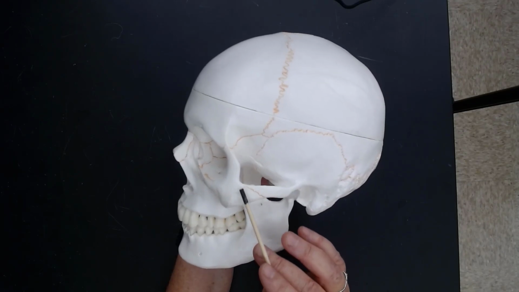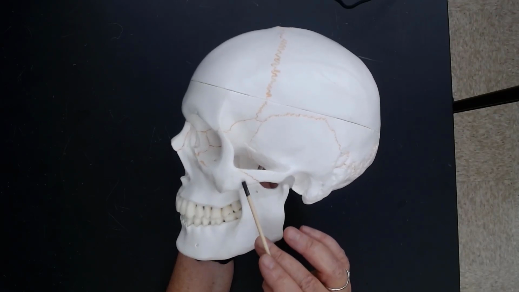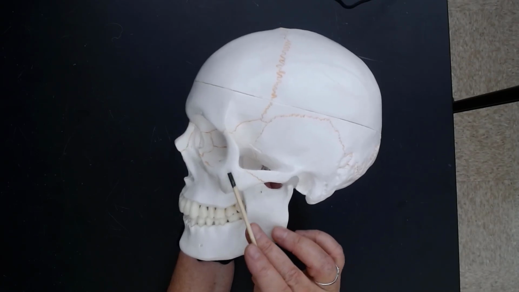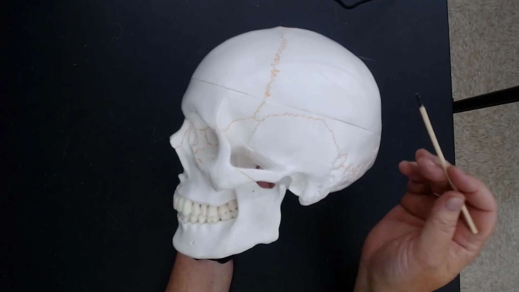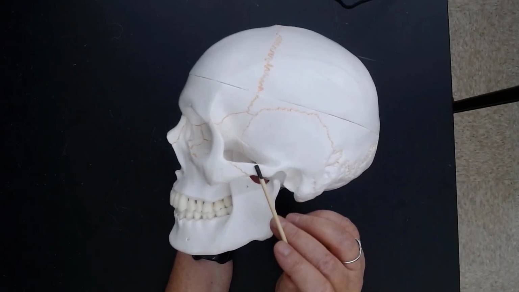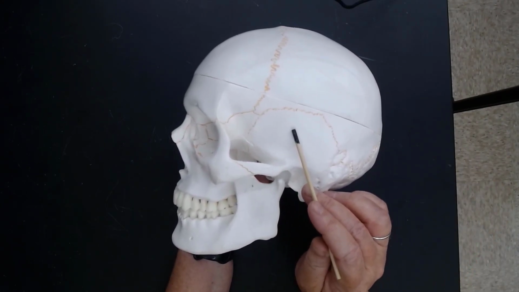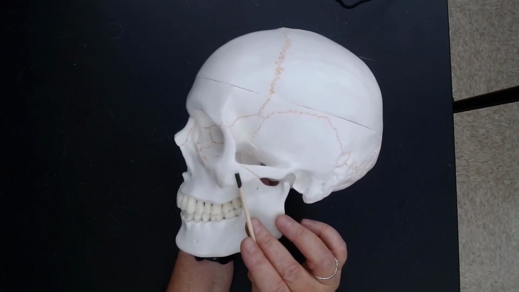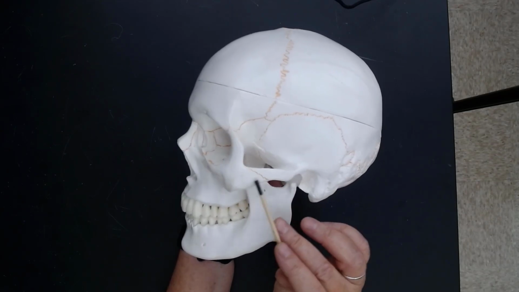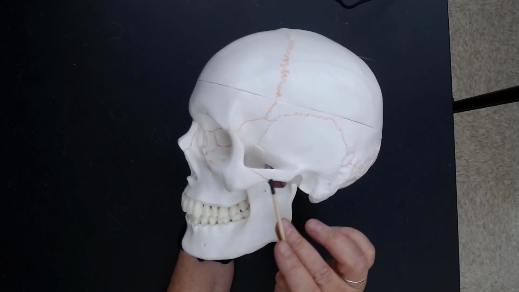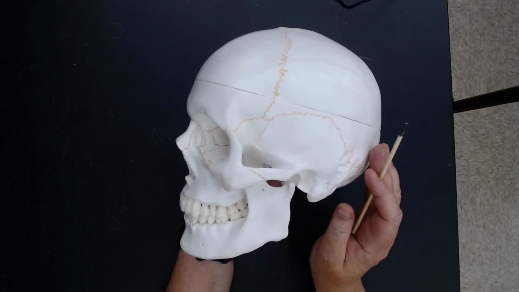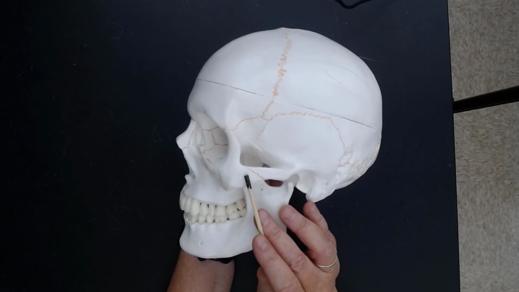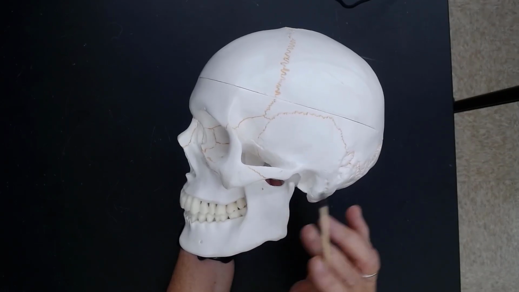This is the temporal process of the zygomatic bone. And you might recall, this is the zygomatic process of the temporal bone. So those two are really weird. Together, those two structures make up what we call the zygomatic arch. That whole bar is made up of two different bones, though. So, zygomatic process of the temporal bone and temporal process of the zygomatic bone.